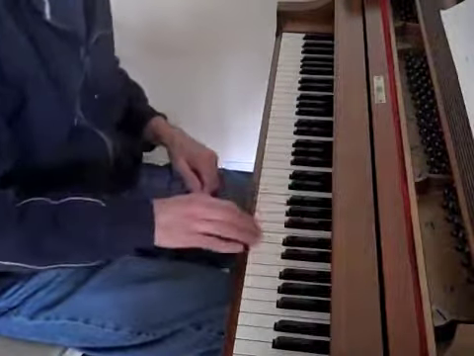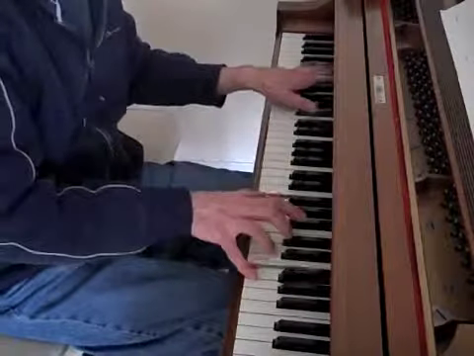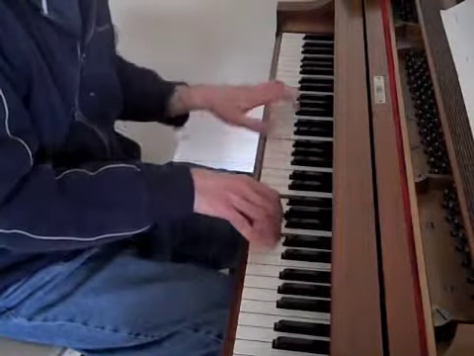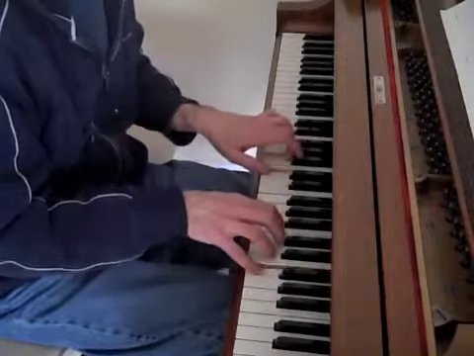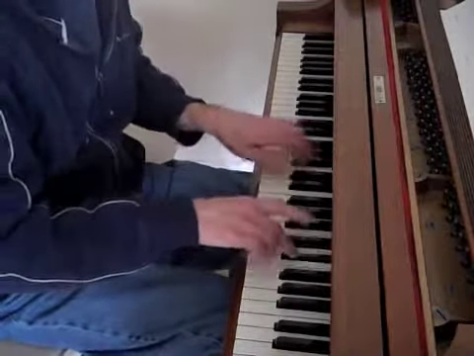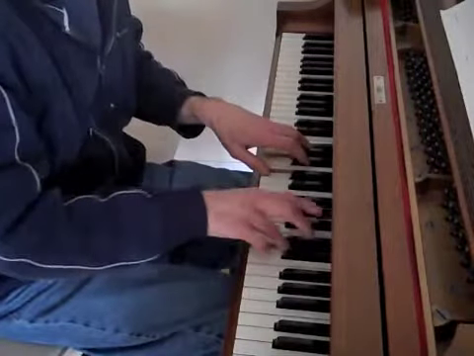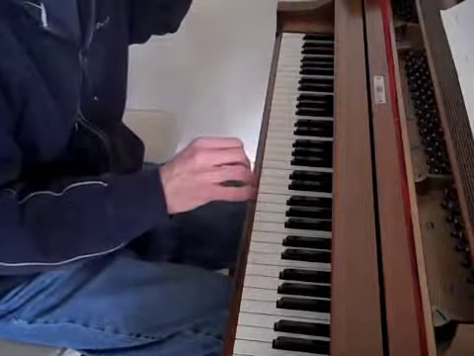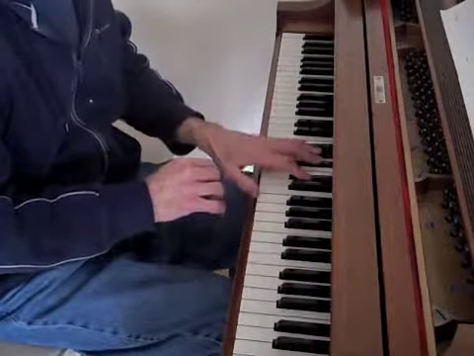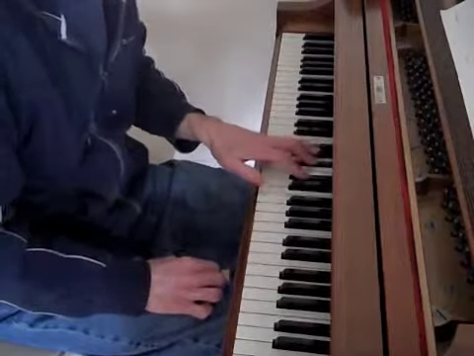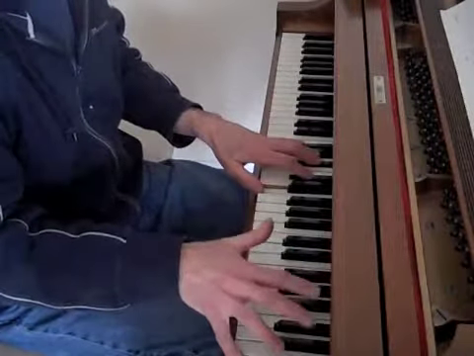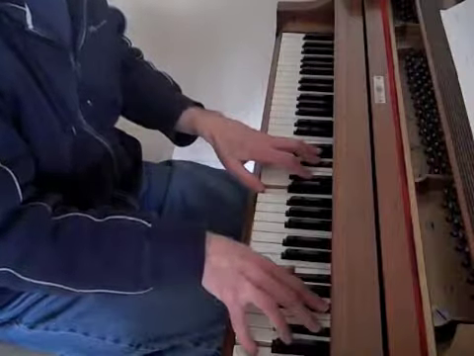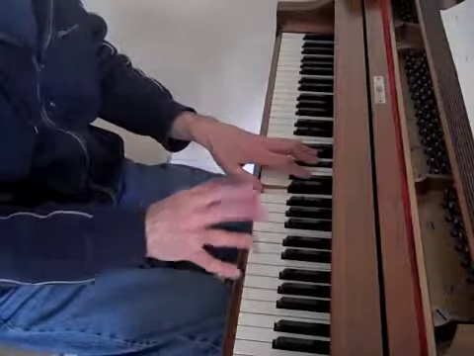Let's lead into it one more time. There we go. That, by the way, is the root of the chord called F sharp 7th. And that leads right into his B minor section.